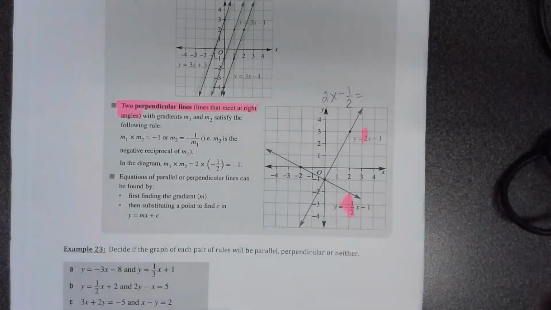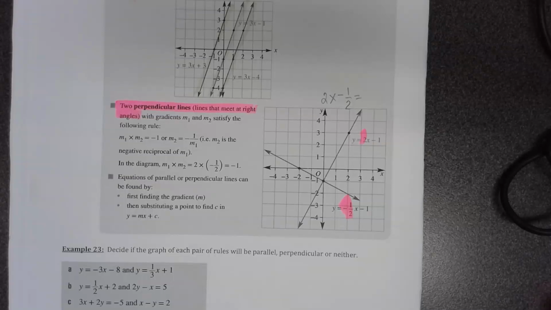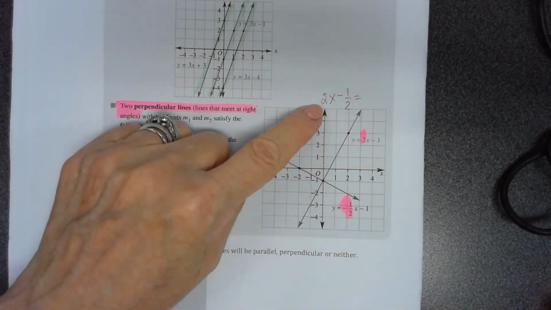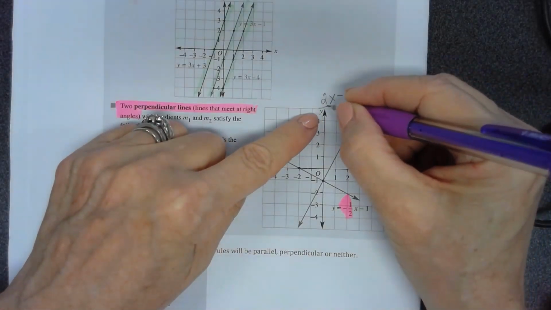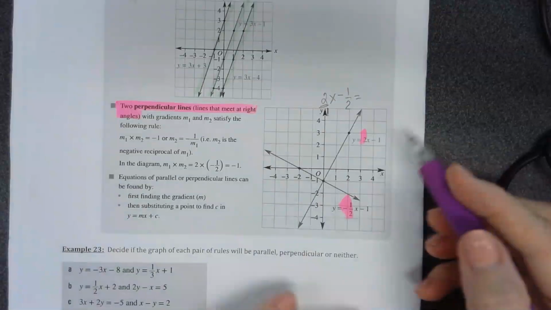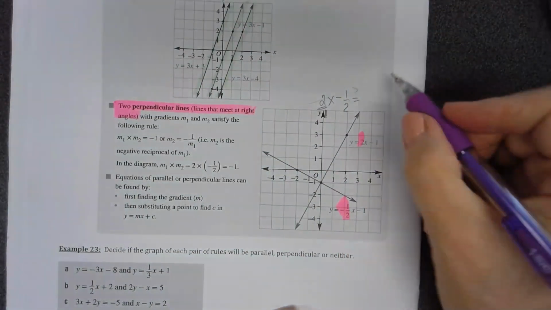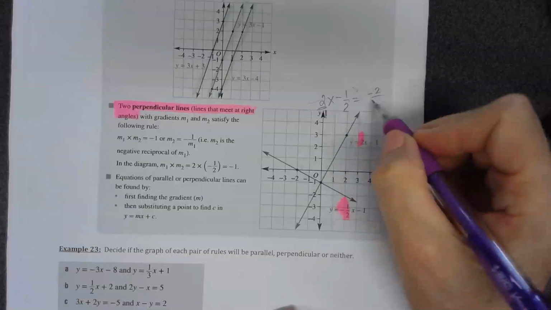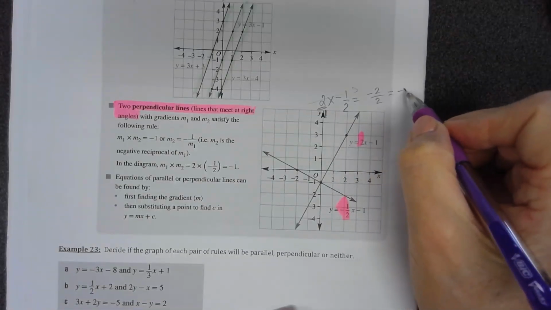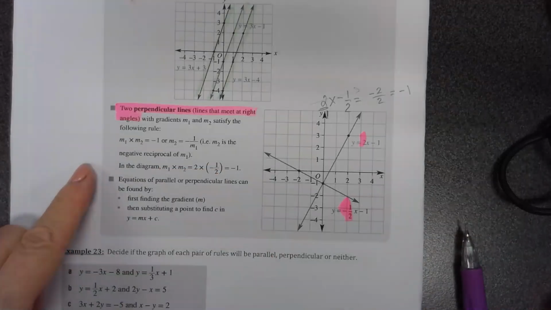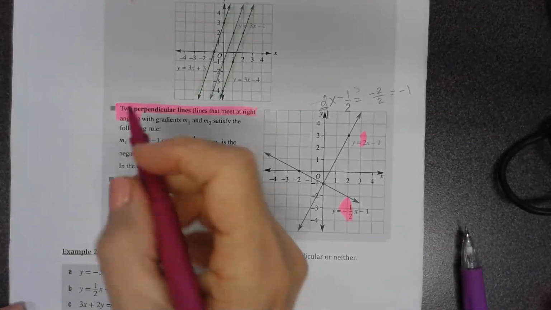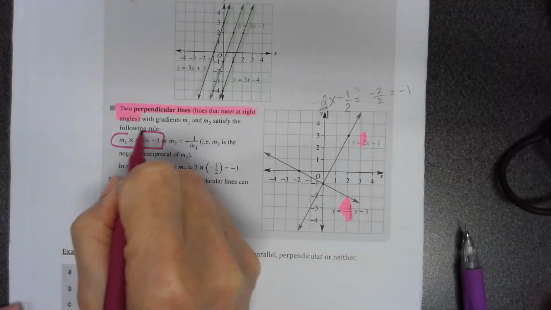How do you multiply a whole number times a fraction? You can, yeah, I would just put it over 1. And then you multiply straight across the top, 2 times -1, and straight across the bottom, 2. And that, in fact, is -1. And that's the rule. It says if m1 times m2 gives -1, then I know these are perpendicular.